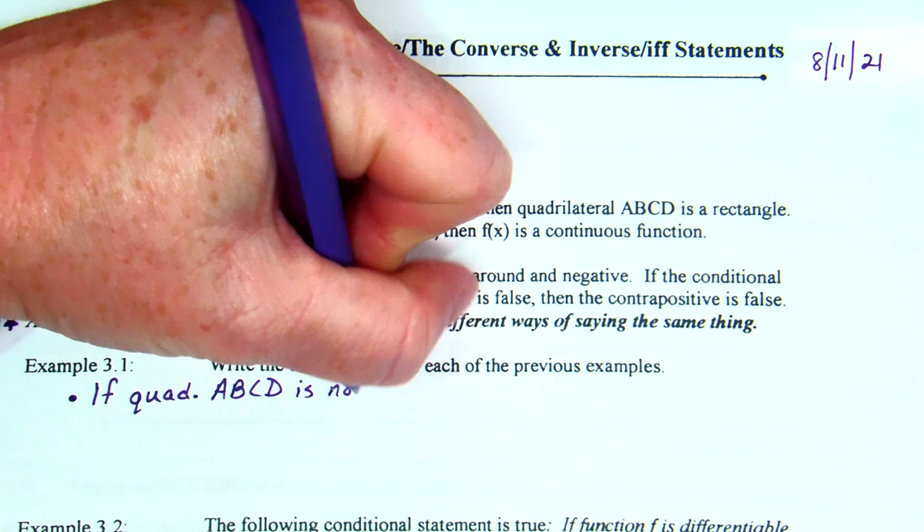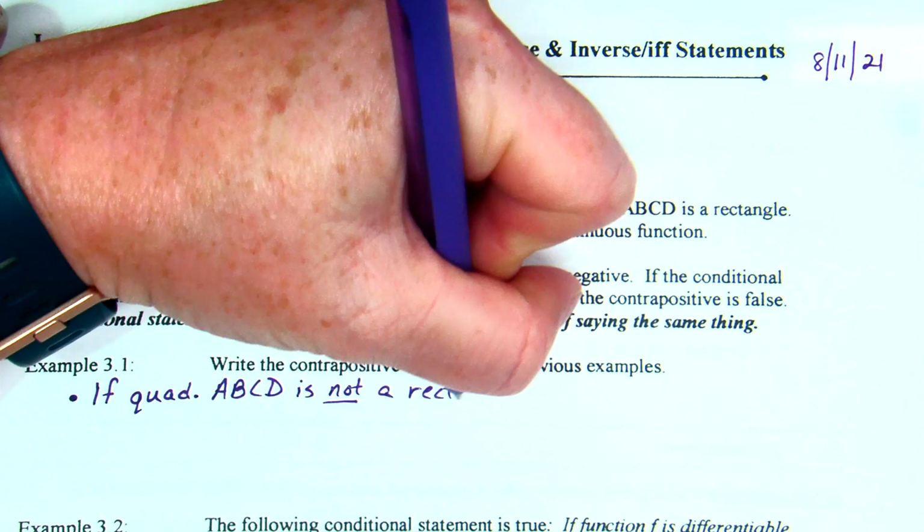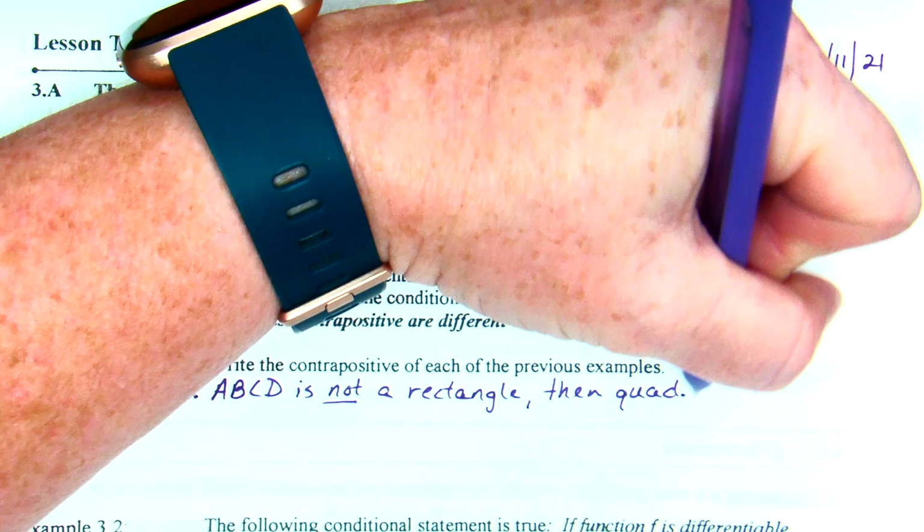So, is not a rectangle, then quadrilateral ABCD is what? Not a square. Easy enough?